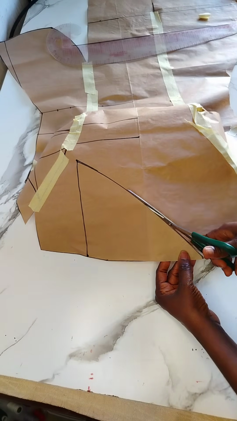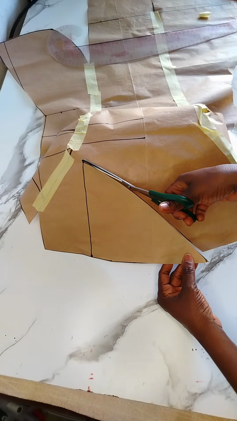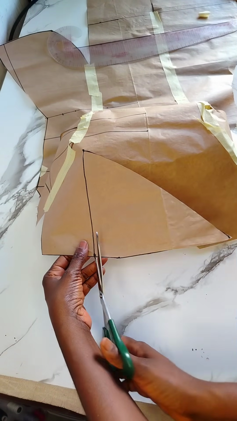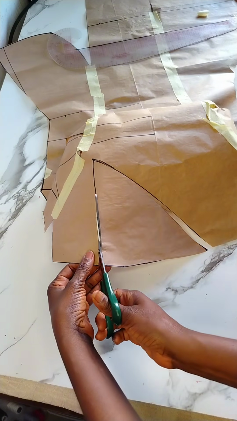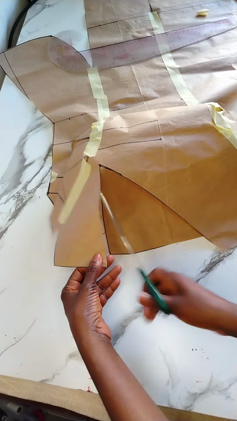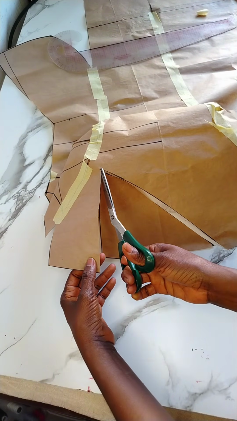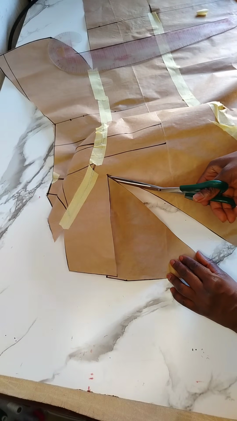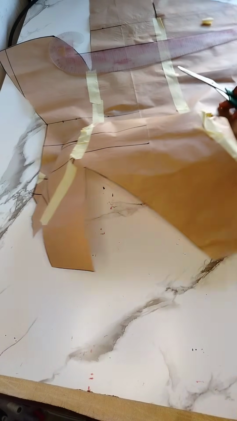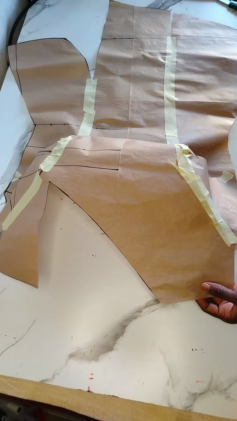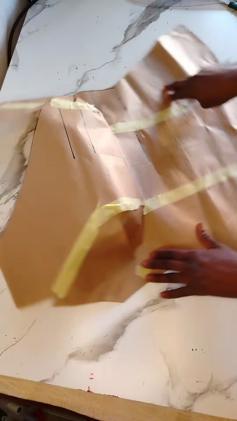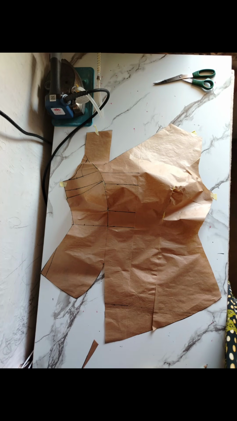I'll go ahead and cut it and show you how it will come out. This can actually be achieved without taping down the bust area. You can achieve it by getting this measurement on the center piece alone. So this is how it turned out.